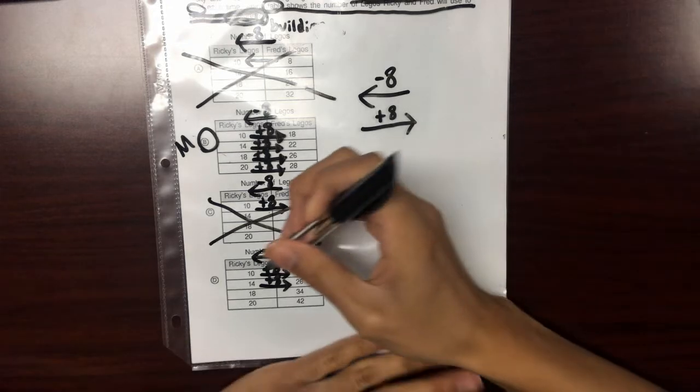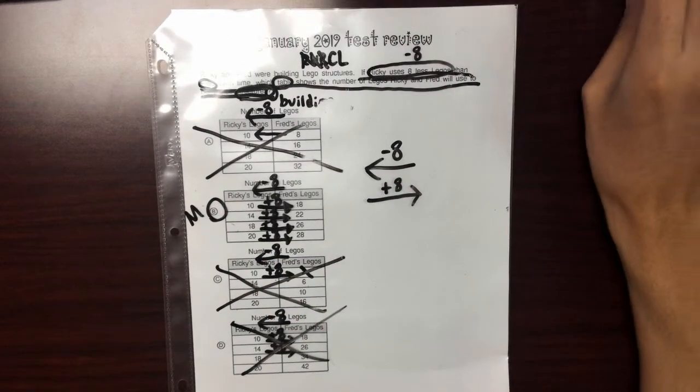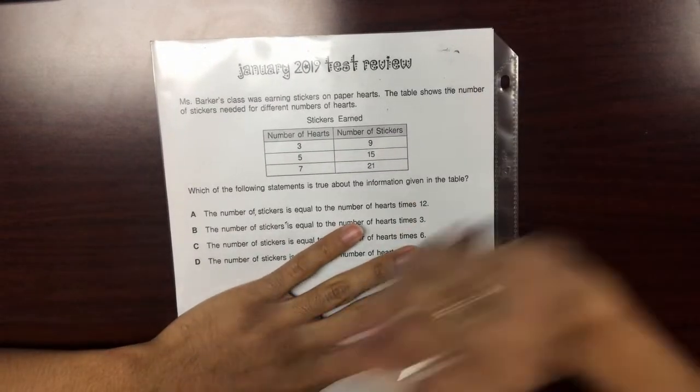Since 14 plus 8 is not 26, D is incorrect too. So our answer is B. Okay, now I want you to go ahead and flip over your paper to the back.